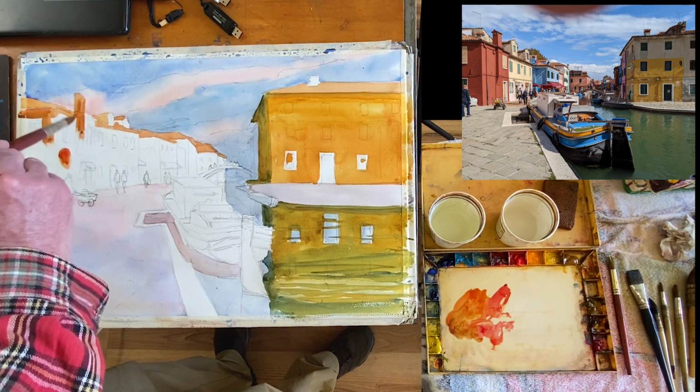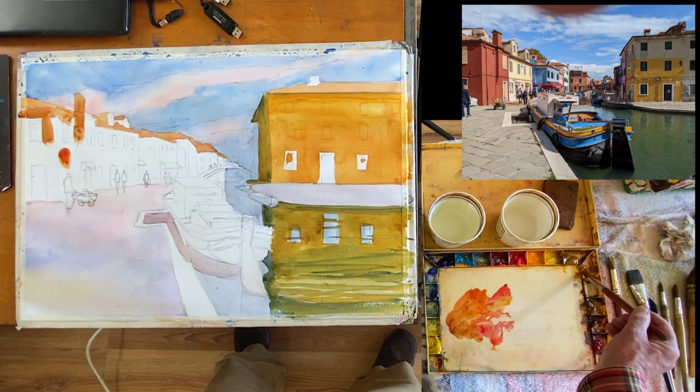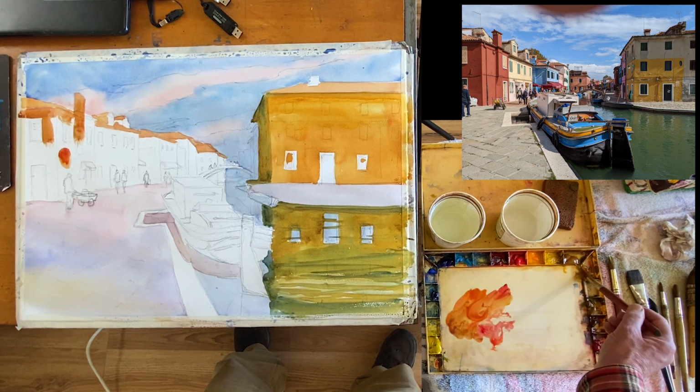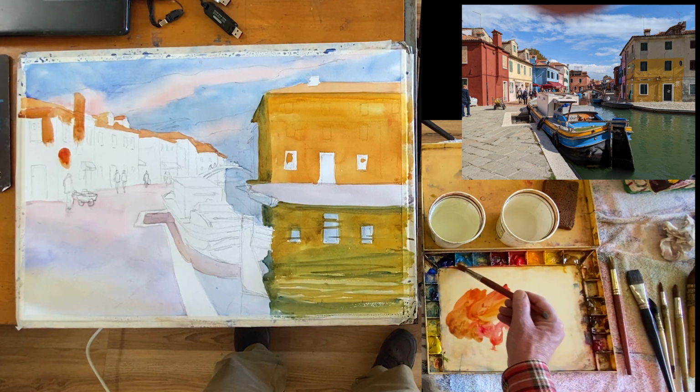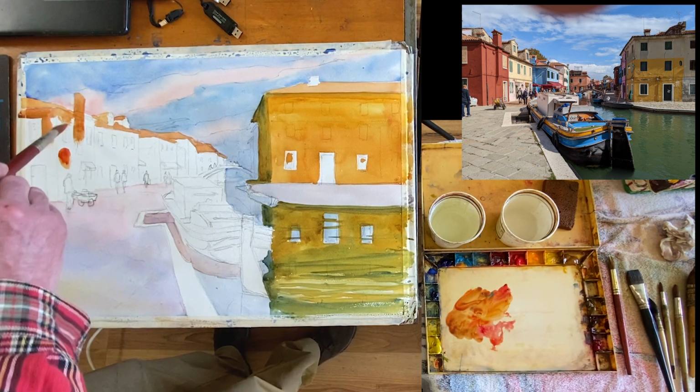Would you repeat what you were using? Yeah, raw sienna and alizarin. And when it seemed a little bit too orangey, I added a touch of cerulean. And that dulled it down a little bit.